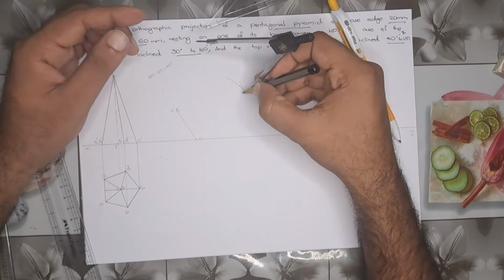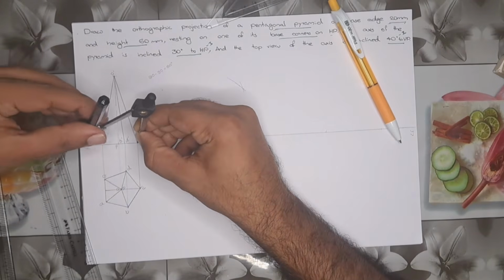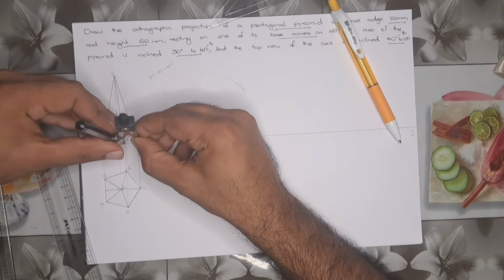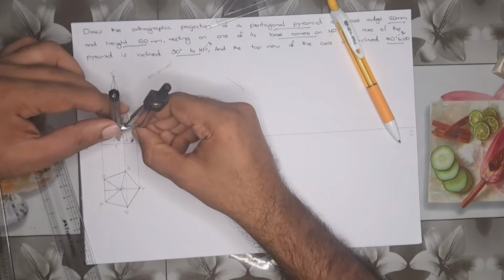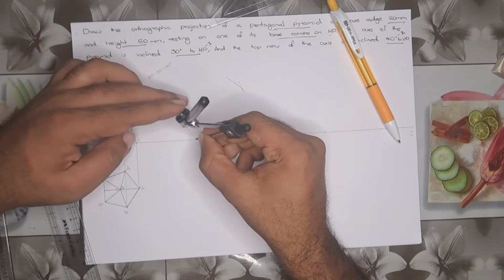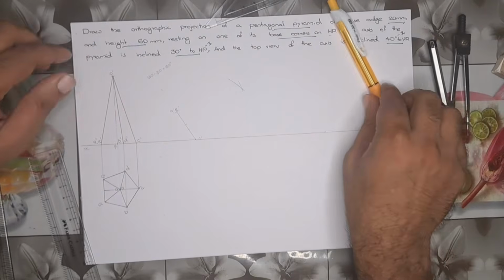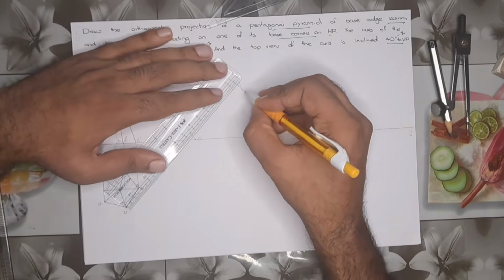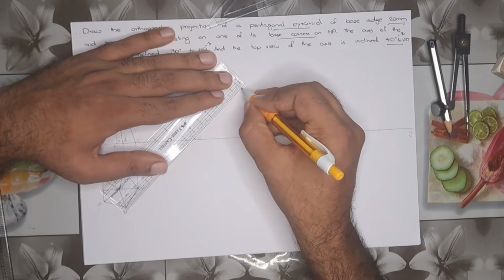Yeah, so this is the point O, and we mark the CD point over here and CP point over here also. So right now we get all the points we want. So now we are connecting it.